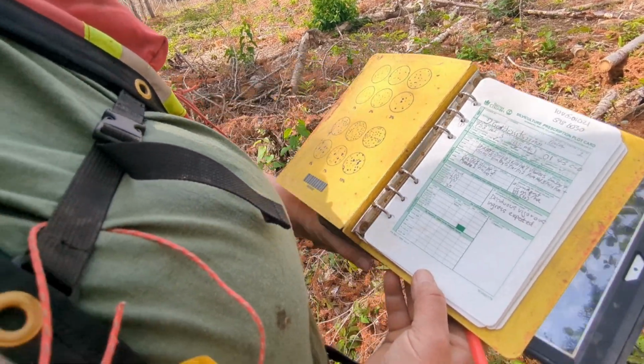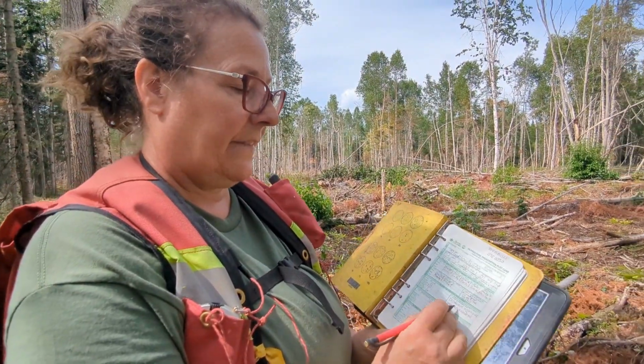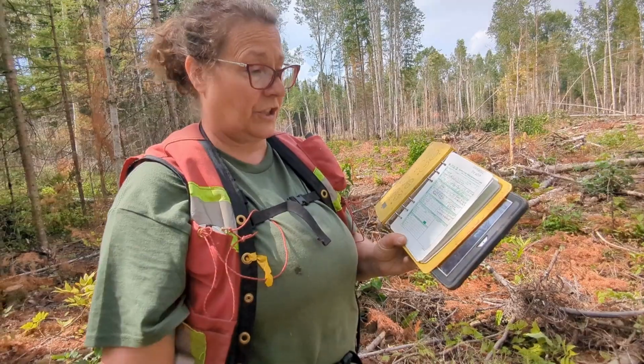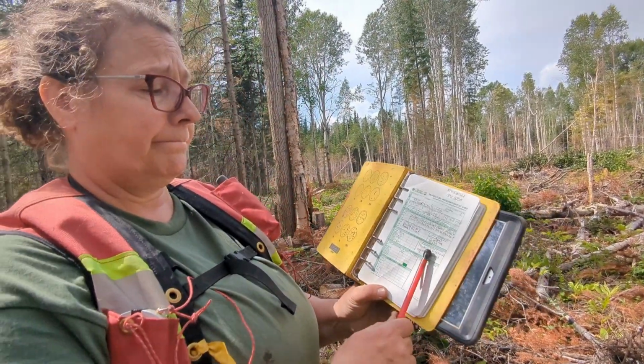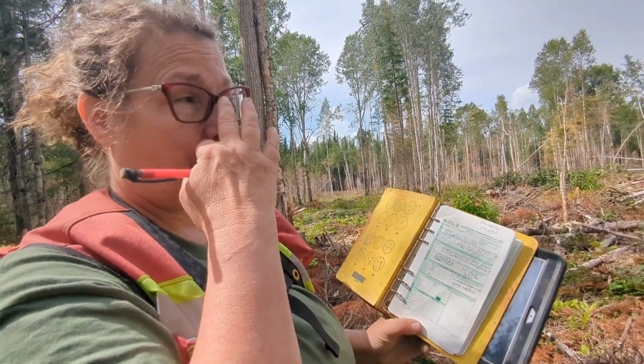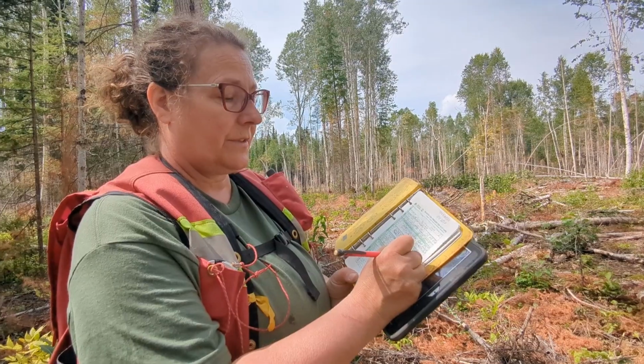I also took the time to document there is alder here, and that we're going to expect some vigorous deciduous ingress, which is already occurring. And I wrote down the species, and I did an estimate on the amount of coarse woody debris that's lying down everywhere. There's also some deciduous.